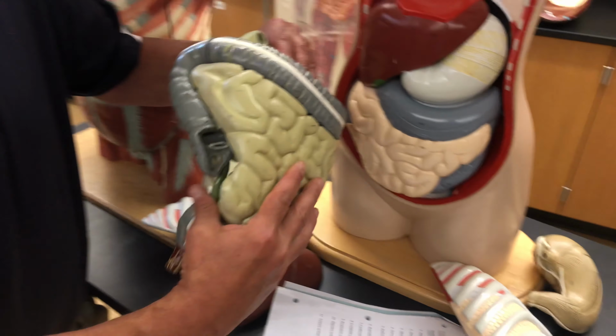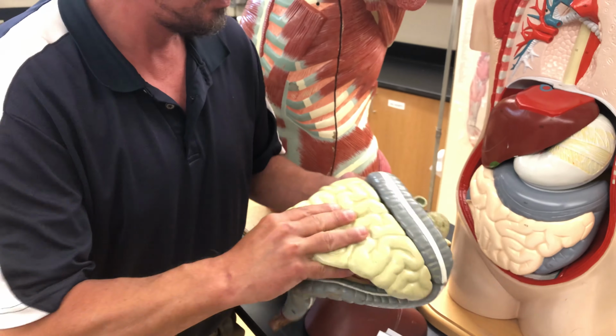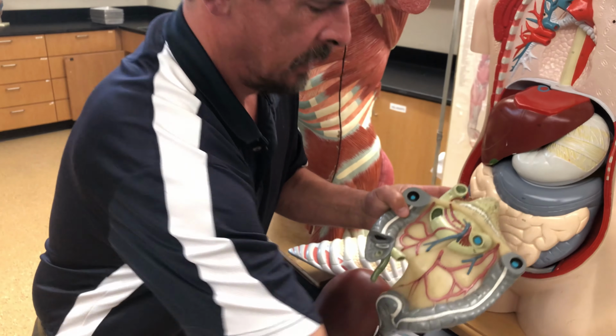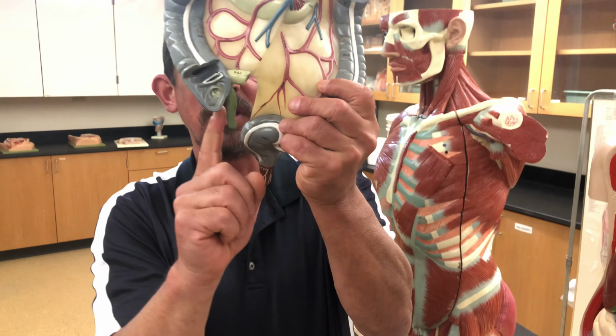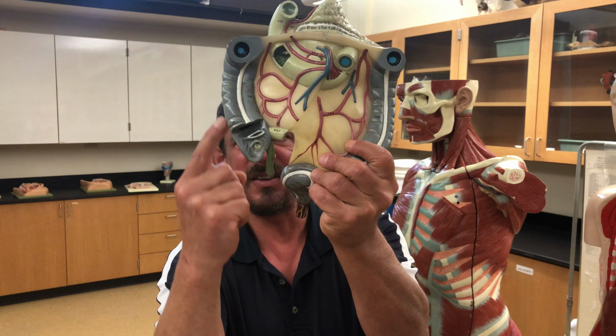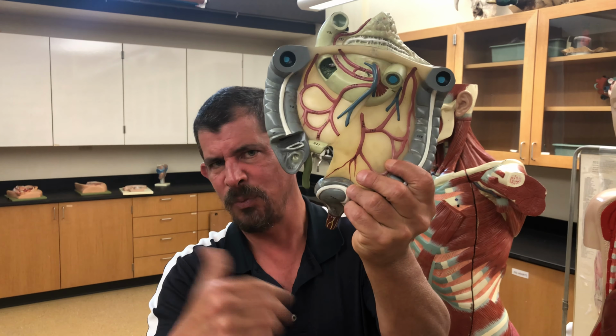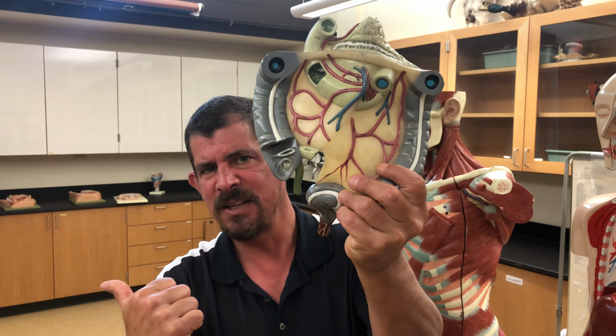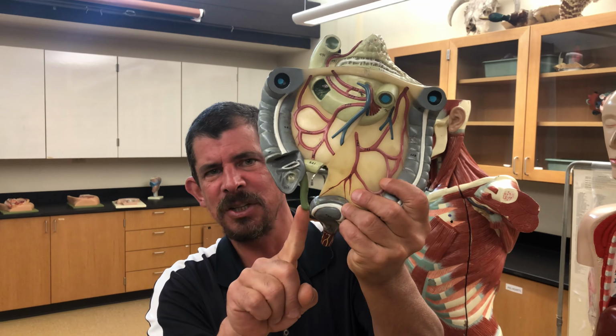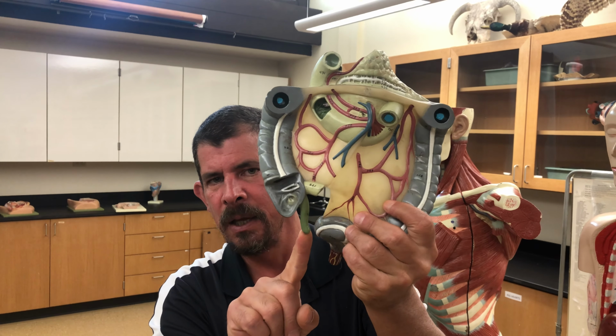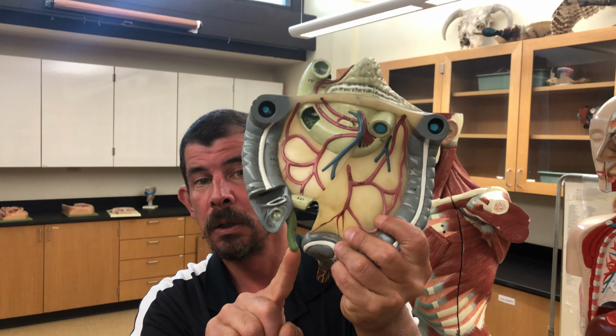So if we can take off the small intestines right here. So what we have is the appendix is right here. It's attached to the large intestine. And then just for general purposes, that's why they're saying it's listed underneath the digestive system. But actually, the appendix is truly a lymphatic organ.